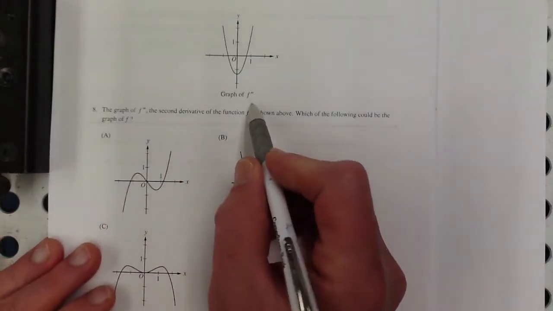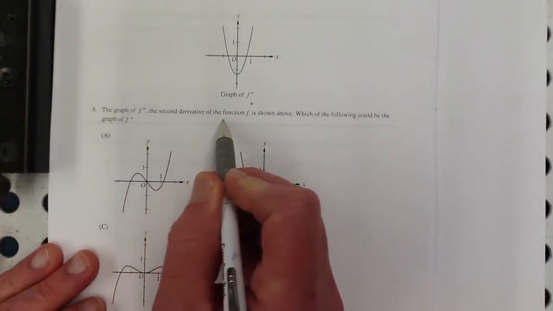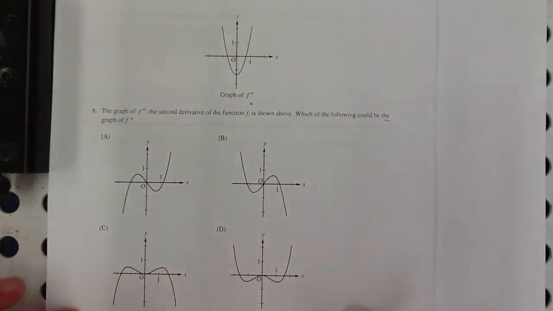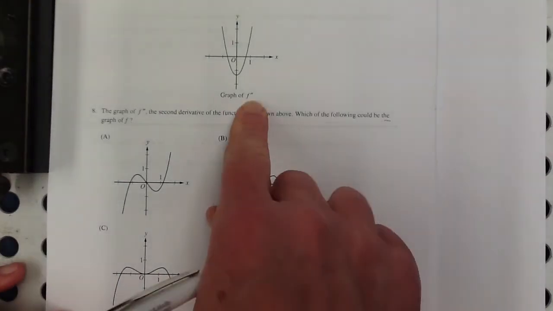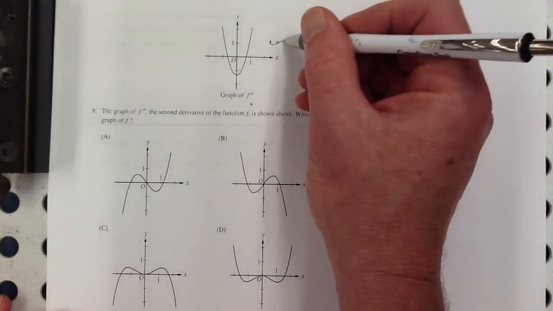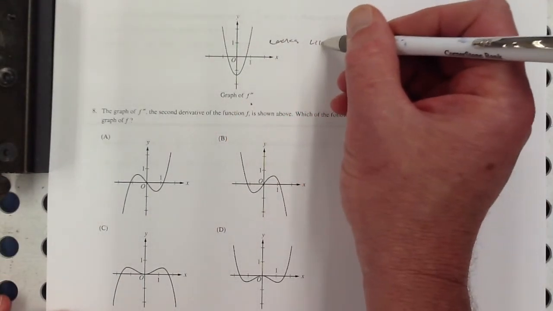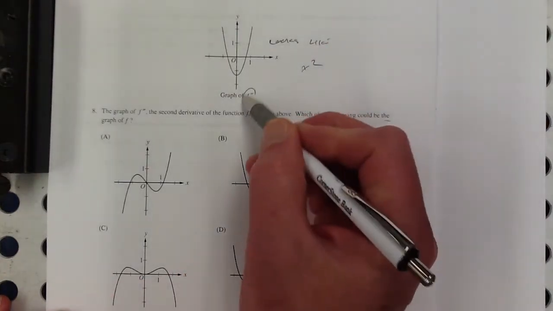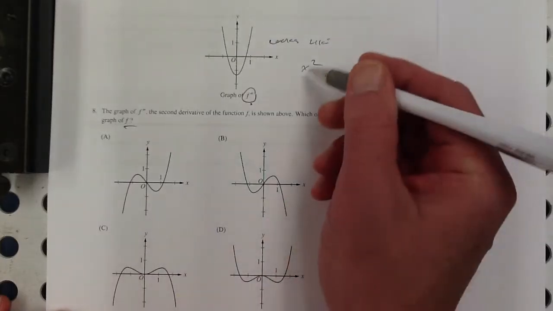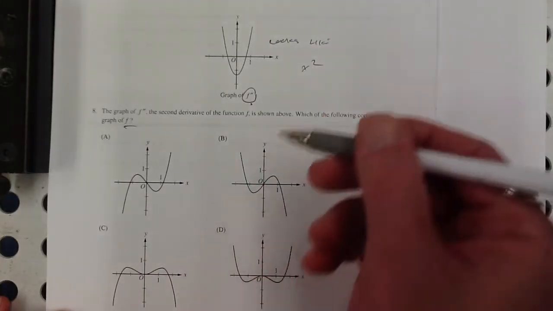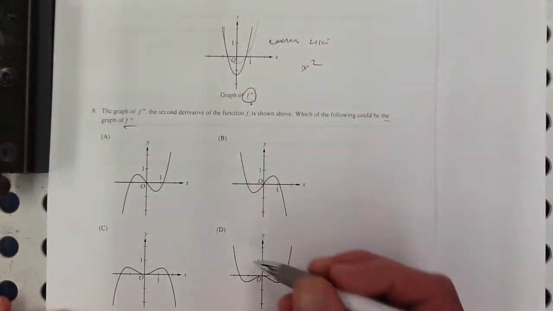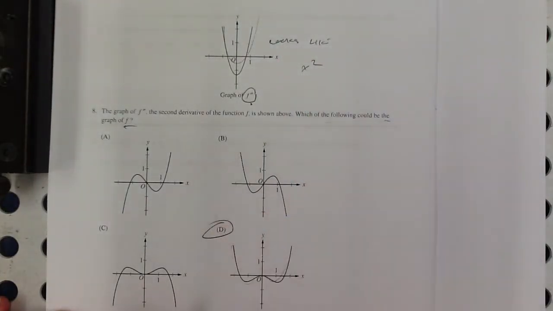The graph of f double prime, second derivative of the function f shown above, which of the following could be the graph of f. Well, there's different ways to think about this. If this is the graph of f double prime, this looks like an x squared kind of function. So if this is the second derivative, then the original function would have had to be like x to the 4th, right? If you're going to take the derivative 2 times and get x squared. And this is upward opening, so it's got to be D.